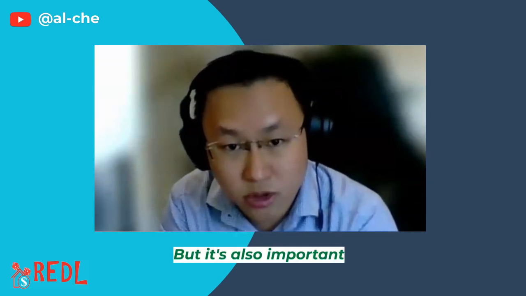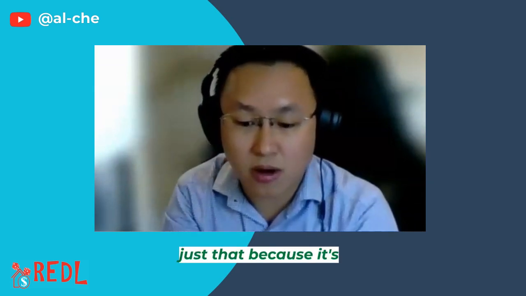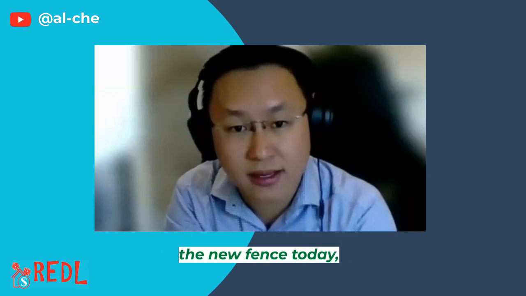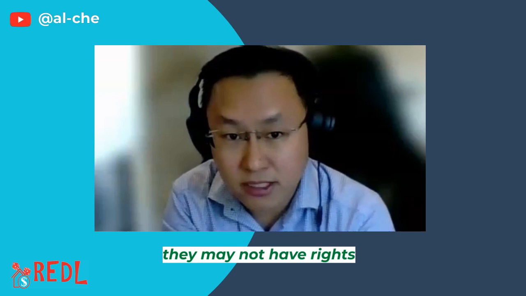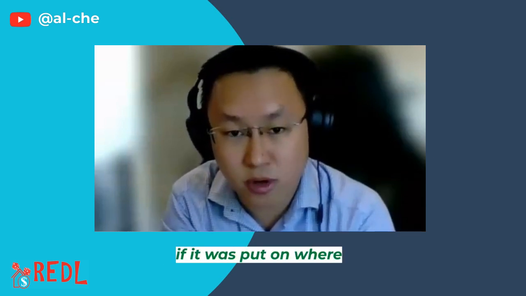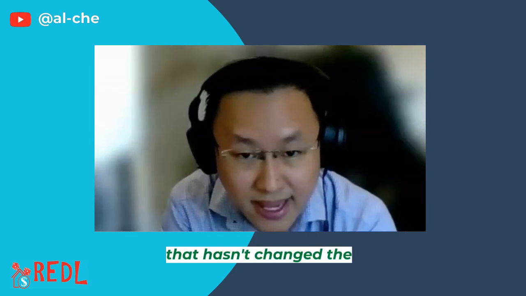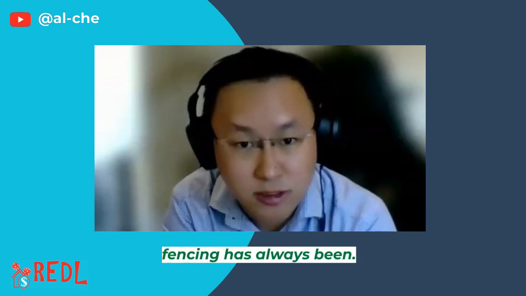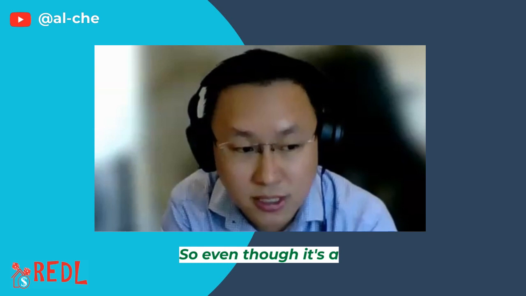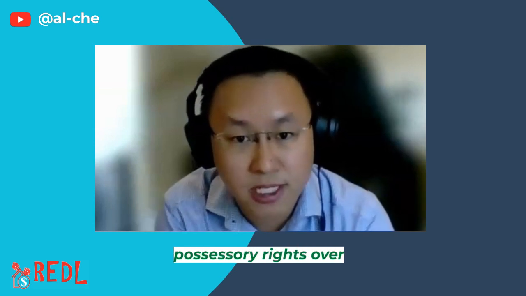But it's also important to understand it's not just that, because it's a new fence today, like maybe just recently put in, it doesn't mean that they may not have rights, because if the new fence was put on where the old fence used to be, that hasn't changed the position of where the fencing has always been. So even though it's a new fence, there can still be possessory rights over it.